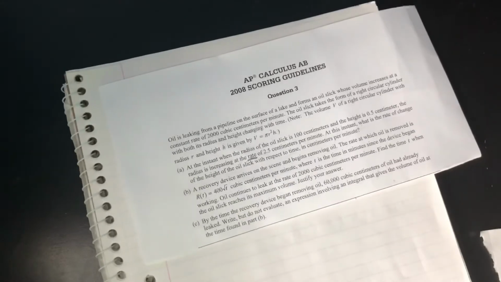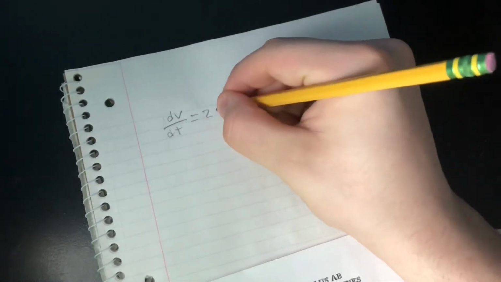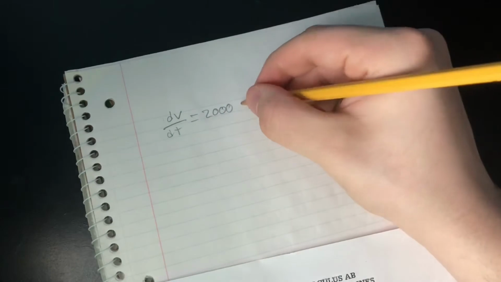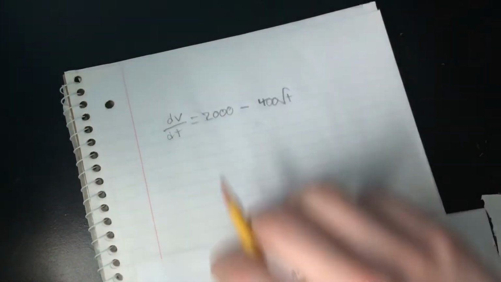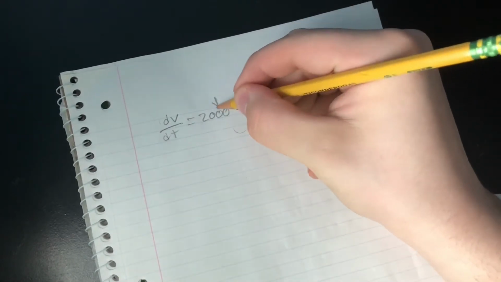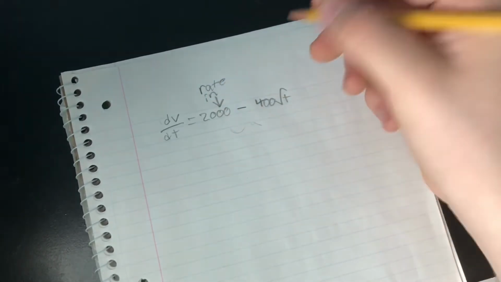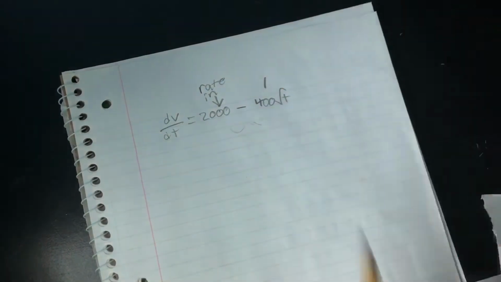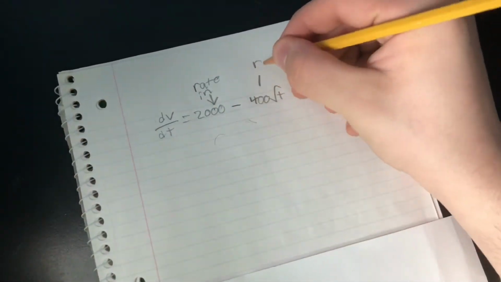So, our first step is we've got to take dV/dt equaling 2,000. We've got to subtract that by 400 radical t. The reason we need this formula is we're saying the rate at which the oil is going into the slick, which is here, this is the rate in. And this is the rate of the machine, the recovery device we just got clarified. So this is the rate out.